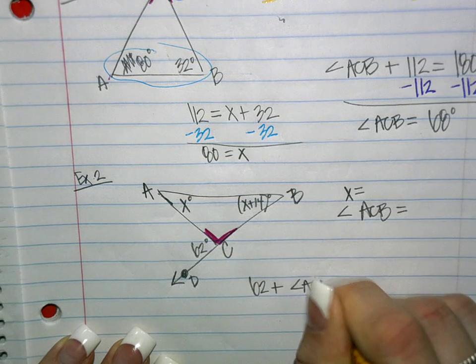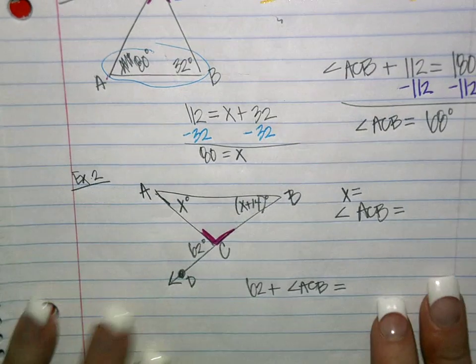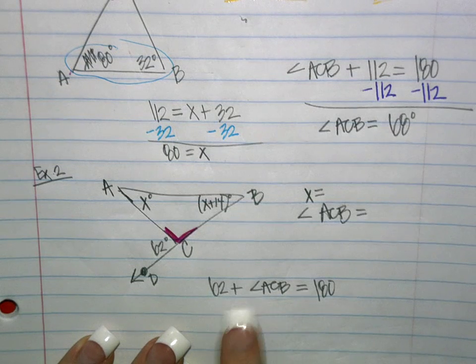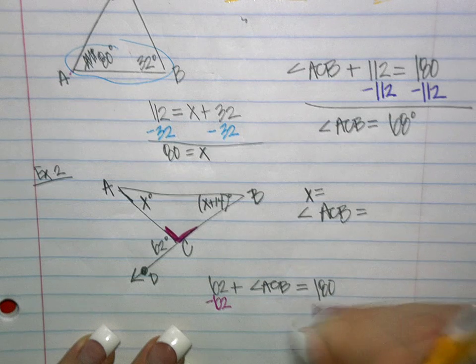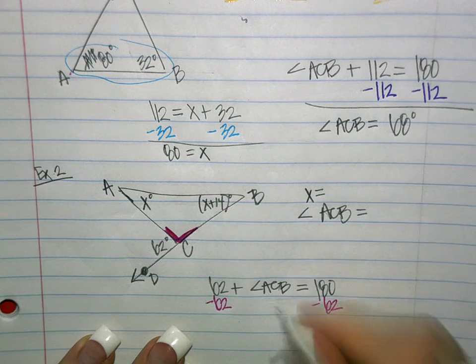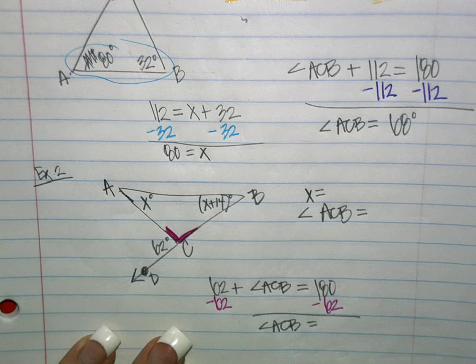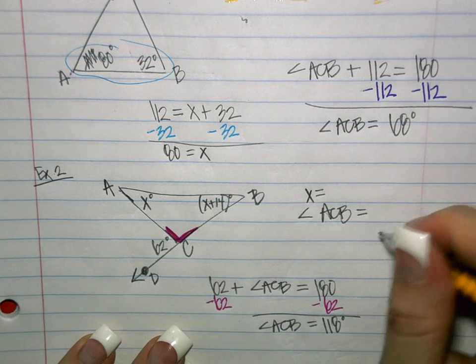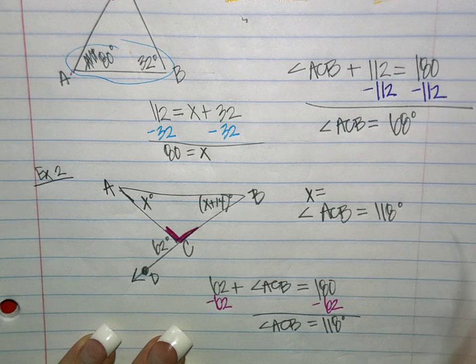I'm not going to put in an X there because we already have X's and I don't want to do any more. Equals 180. Then, to get ACB by itself, subtract the 62. So we know that the measure of angle ACB is equal to what? 118. Measure of angle ACB is equal to 118 degrees.